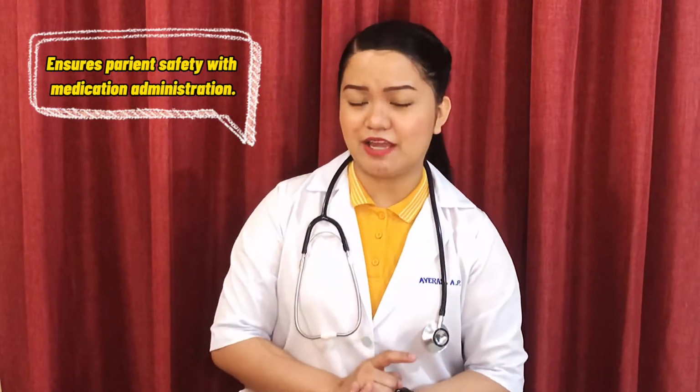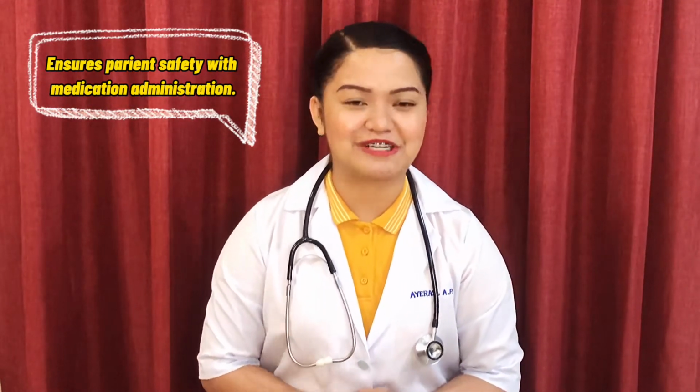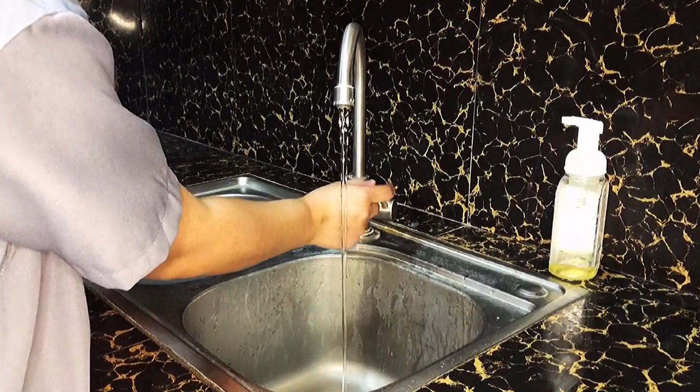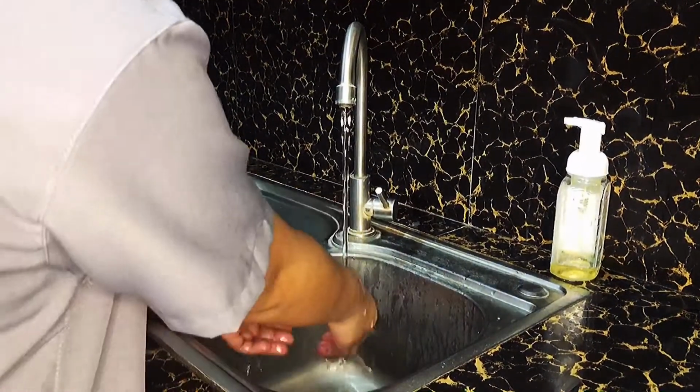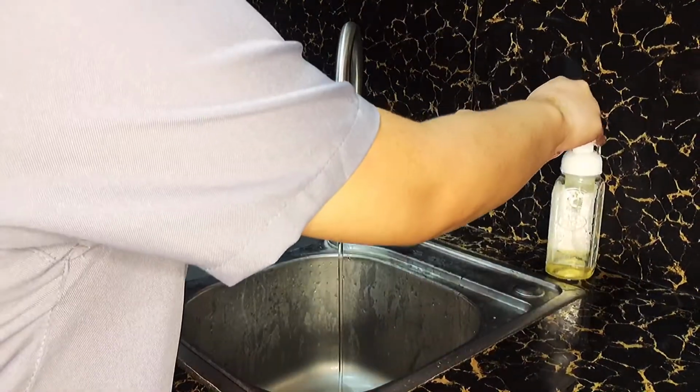Preparing medications ensures patient safety with medication administration. But oops, don't forget to perform hand hygiene.